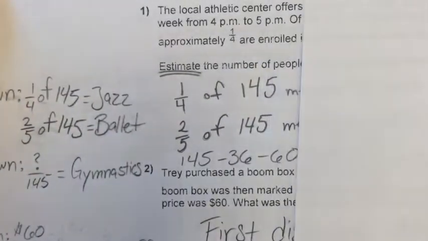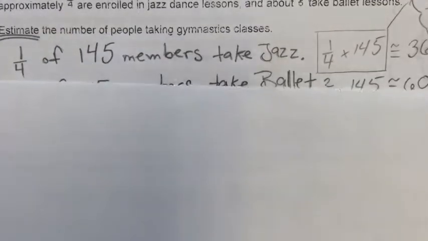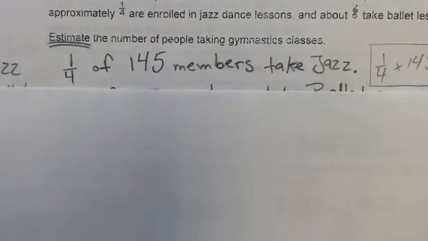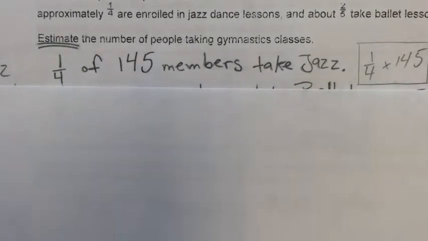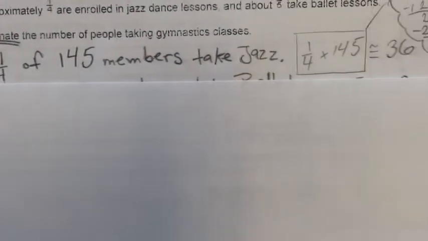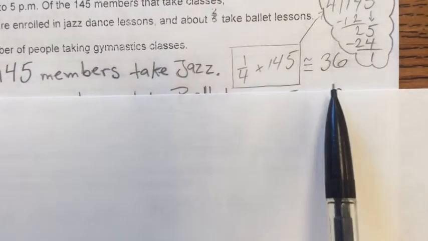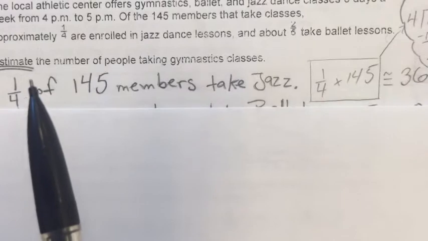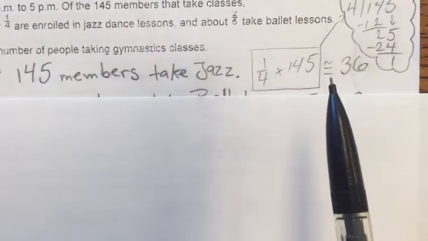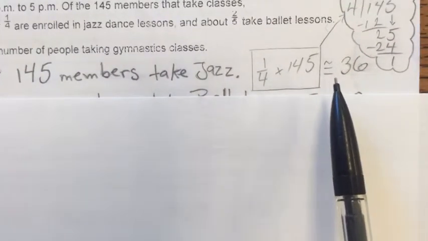So here we go. First thing I need to do is figure out how many people take jazz. 1/4 of 145 members take jazz. So I'm going to multiply 1/4 times 145, and I get about 36. It says estimate in the question, so it's okay for me to estimate in my calculations.